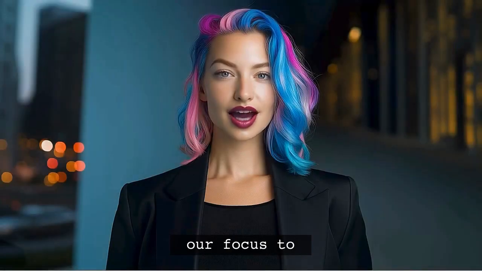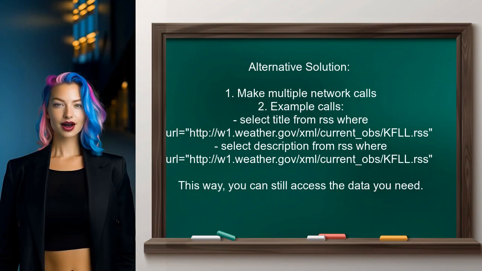Now, let's shift our focus to a different response. One alternative approach shared by a user is to make multiple network calls instead of relying on the deprecated HTML table support. For example, instead of a single call, they suggest using 2 separate calls to retrieve the title and description from an RSS feed.